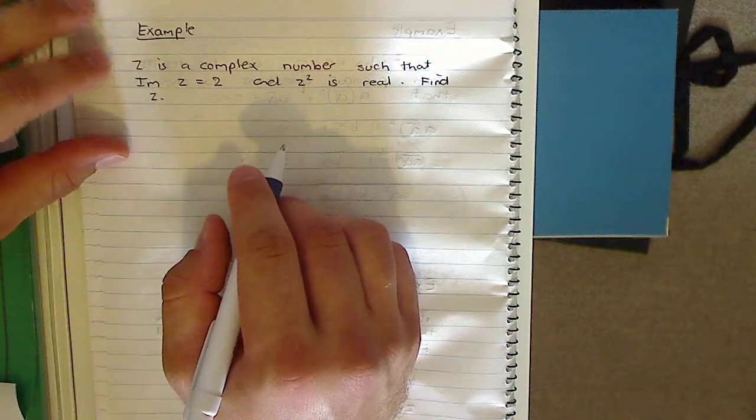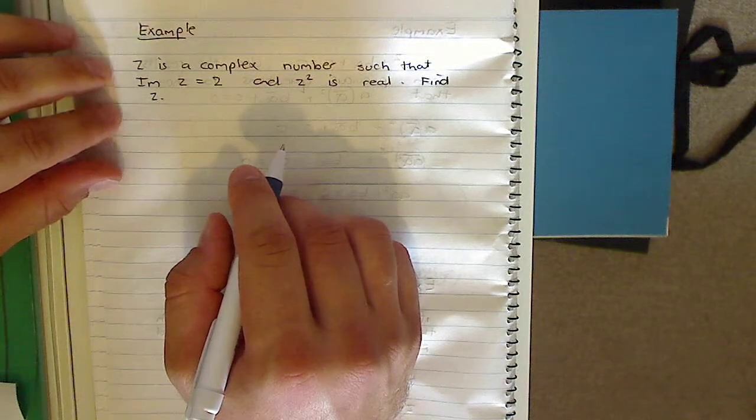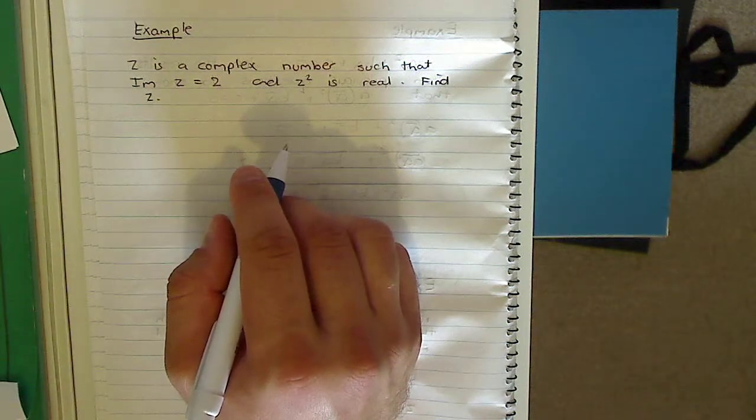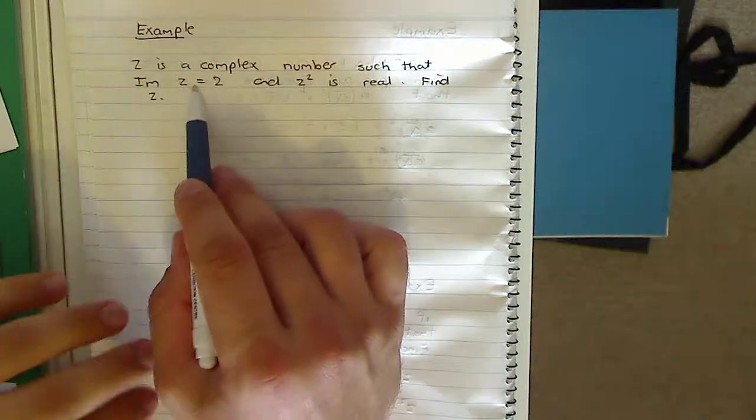Okay, here's another example with complex numbers. This example is saying z is a complex number such that the imaginary part of z is 2 and z squared is real. Find z. So we have to find a complex number that meets these criteria.